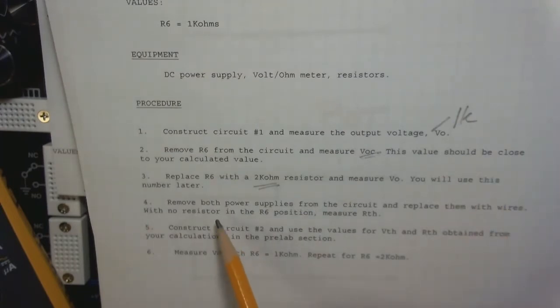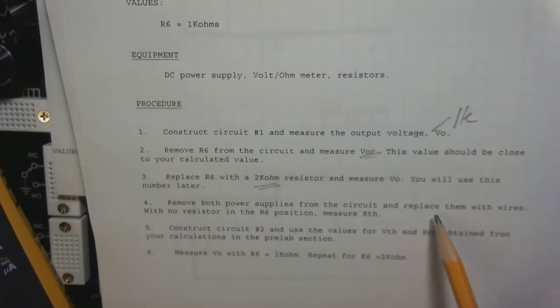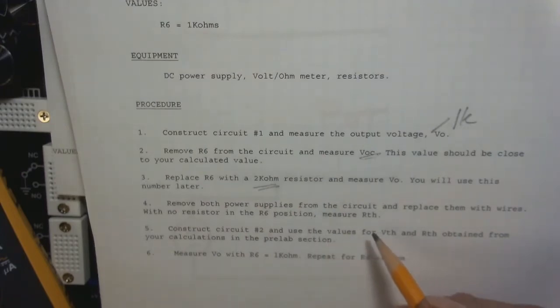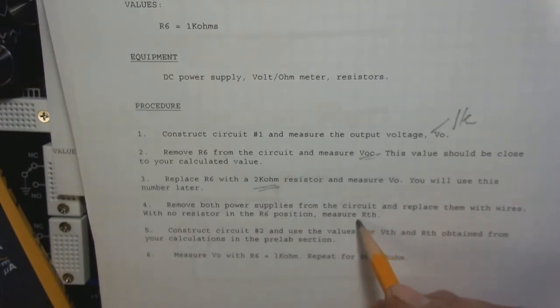Then it says to remove both power supplies from the circuit and replace them with wires. So this is where we're shorting out the sources, so to speak. We don't want to actually short the sources out. We'll take the sources out, and then we short the spots that were left there by them. And I'll talk about this more. So when I measure the equivalent resistance, that's going to give us R Thevenin.